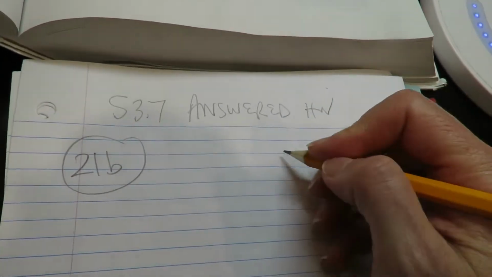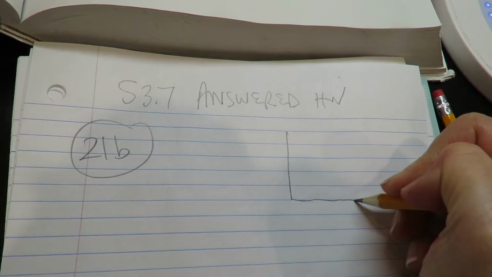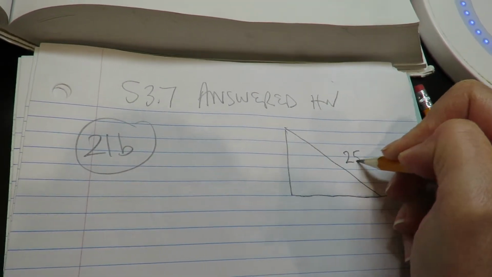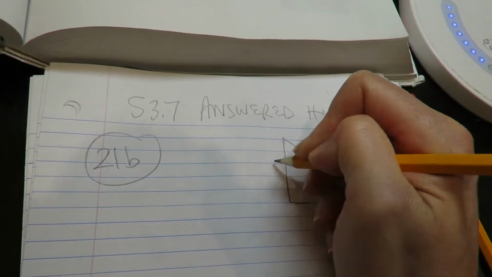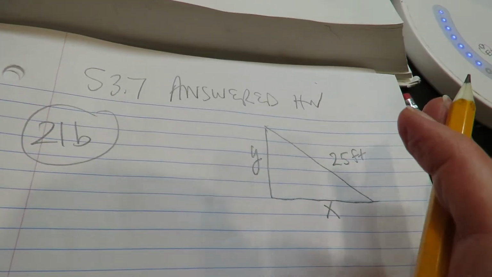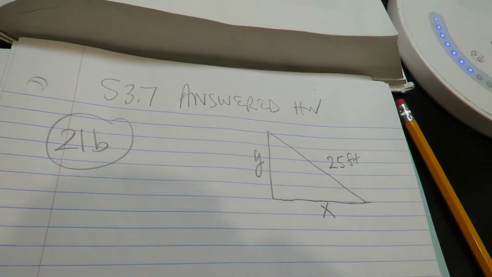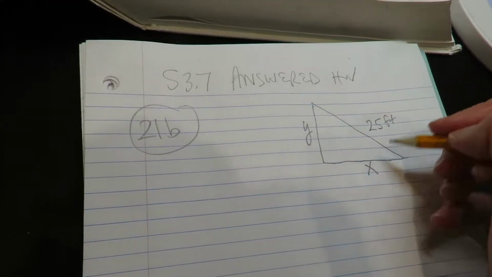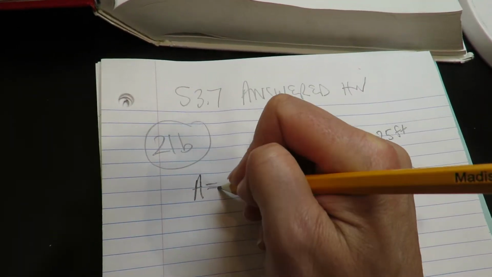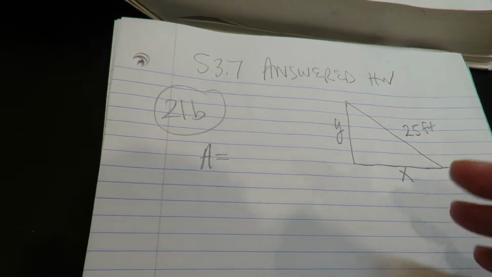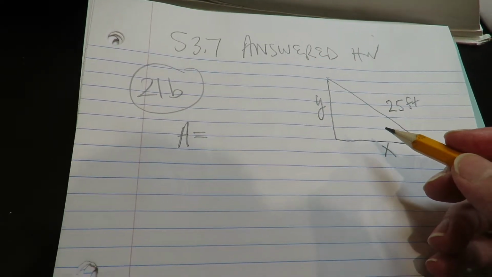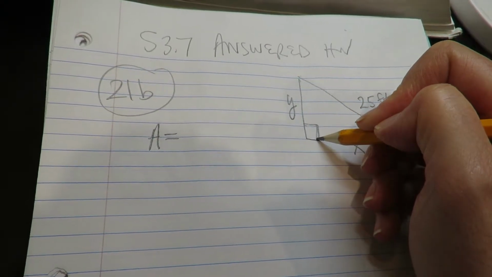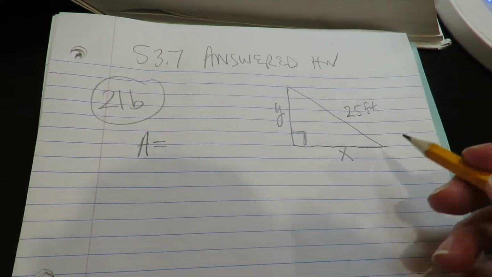So let me just redraw that, a fresh copy of that. All right, but unlike the previous time, we now want to talk about the area of this triangle. So that means we're going to be formulating a different equation. Do you remember the equation for the area of a right triangle? I'm trying to remember when you first may have seen that, maybe intermediate or pre-calc, right?